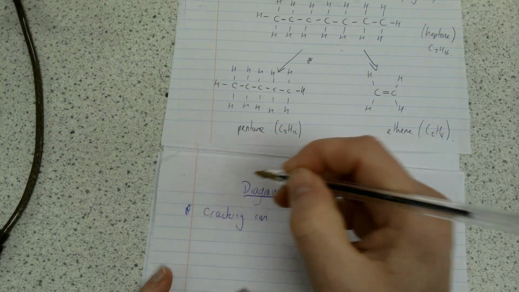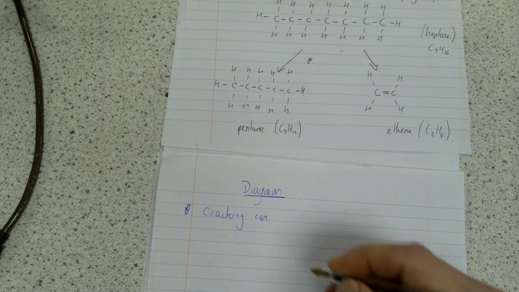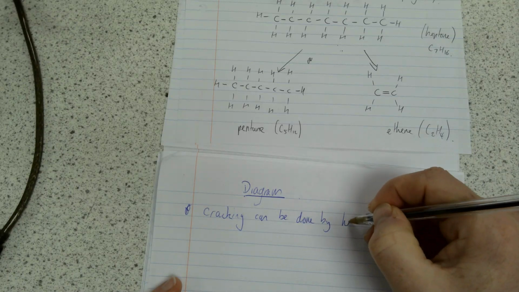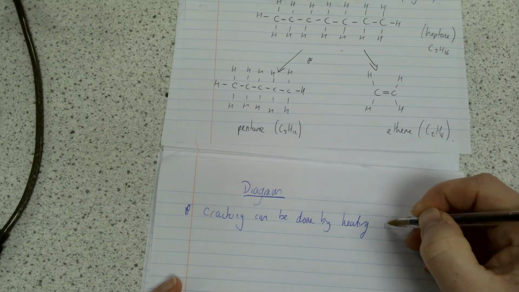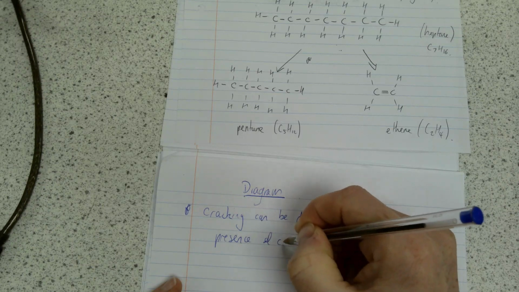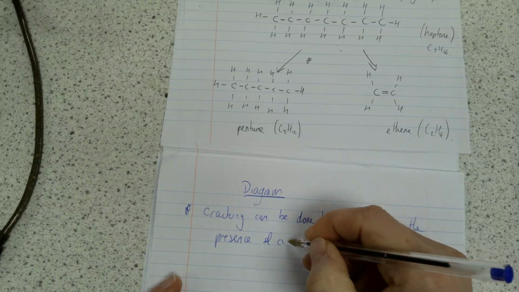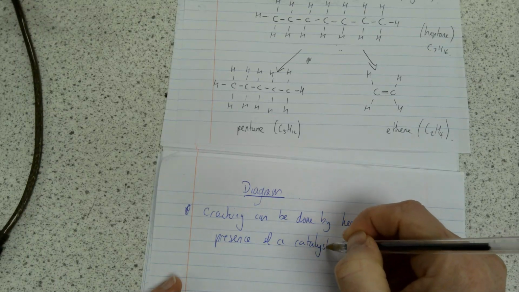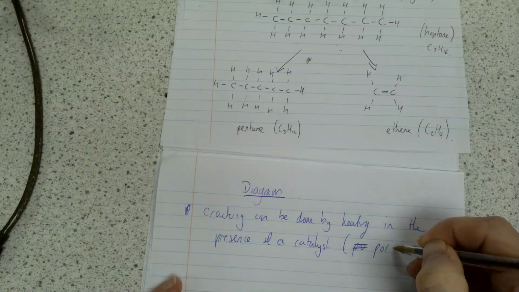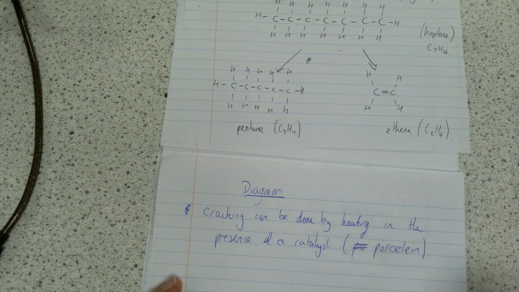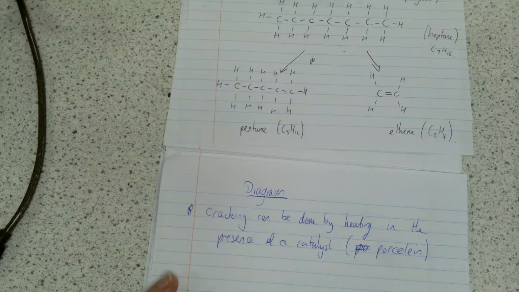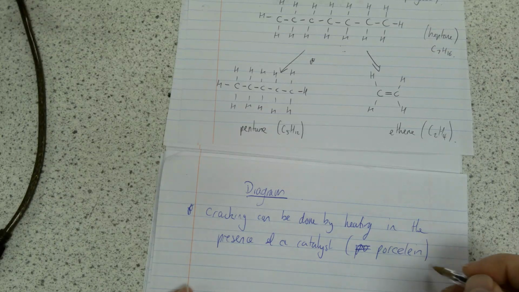These are details which are important. So cracking can be done by heating in the presence of a catalyst, as we just did in the lab there, or tried to do in the lab. And the catalyst we use is porcelain. So high surface area, crumbled up porcelain, and that's done at maybe 500 odd degrees, something like that.